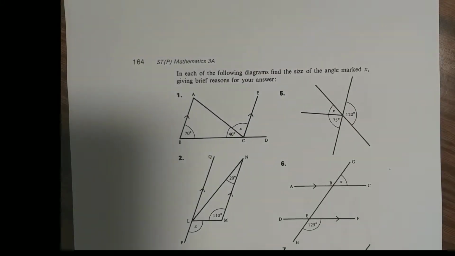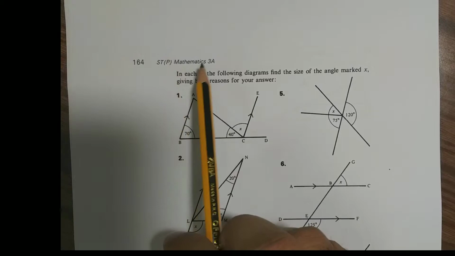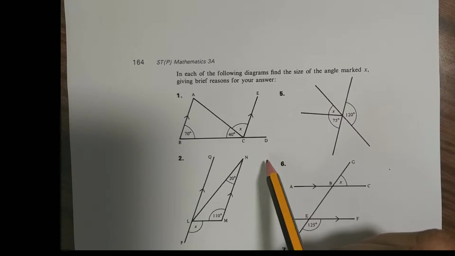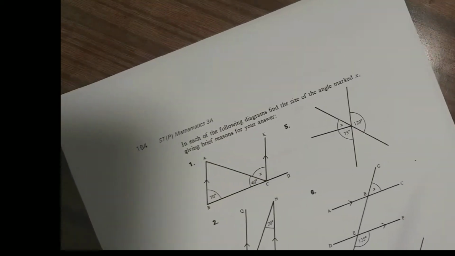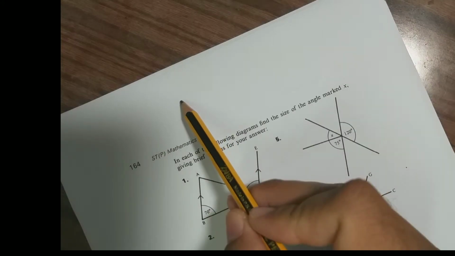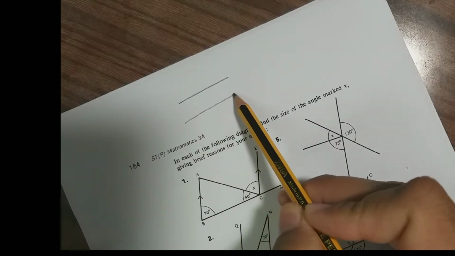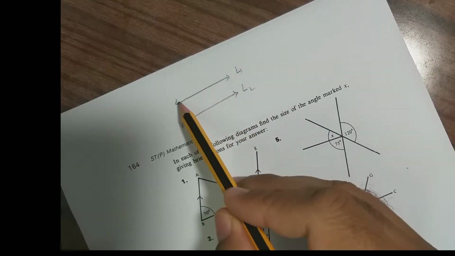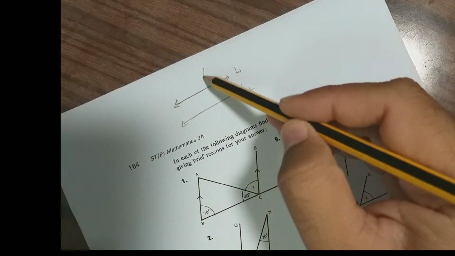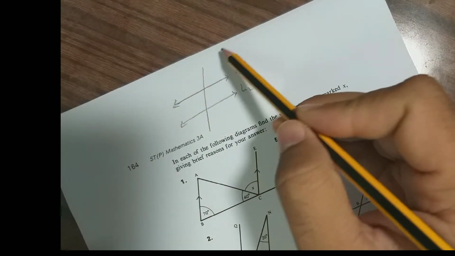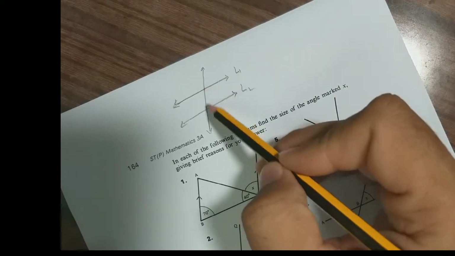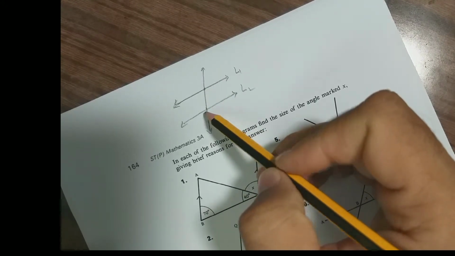These are the questions about the parallel lines and the transversal line from the book STP Mathematics 3A. Before we go to solve these questions, we should know what transversal lines are. If we have two parallel lines, L1 and L2, and one line intersects these two lines, this line is called a transversal line, which makes different angles on these two lines.